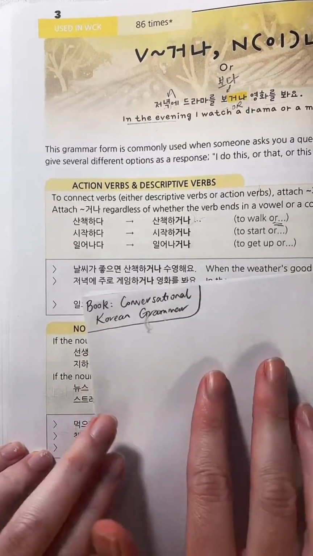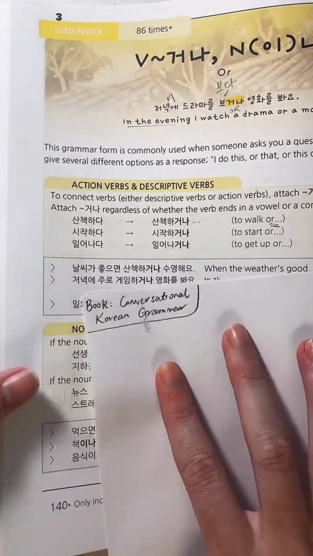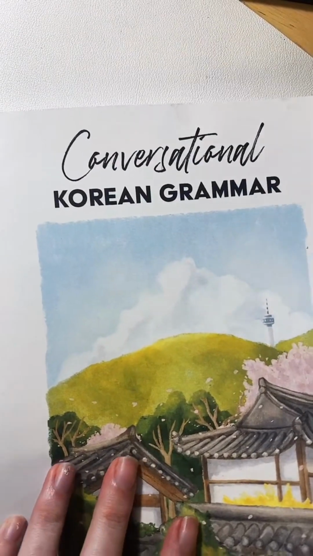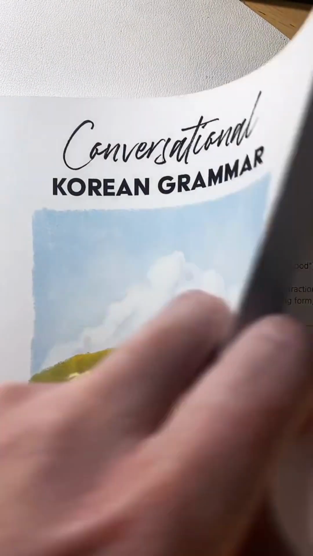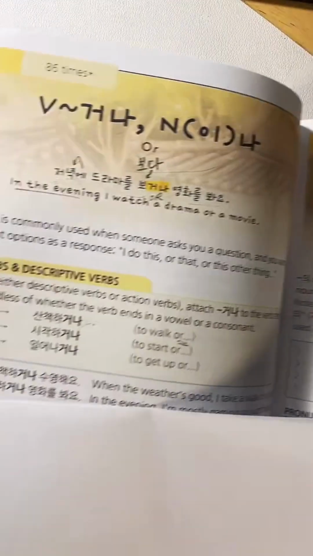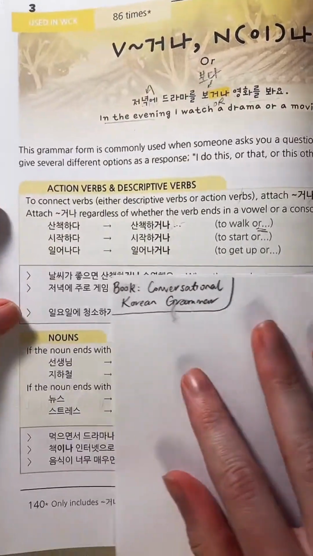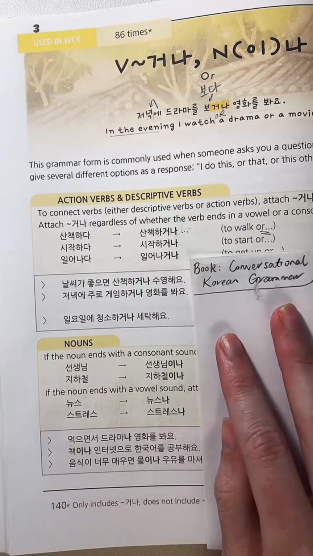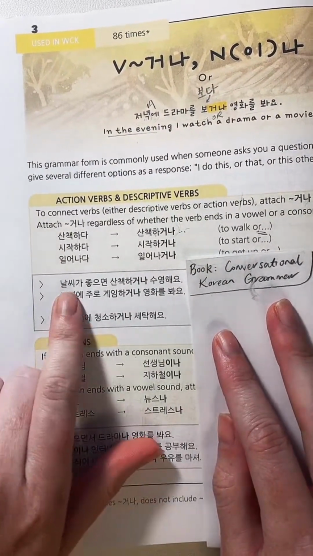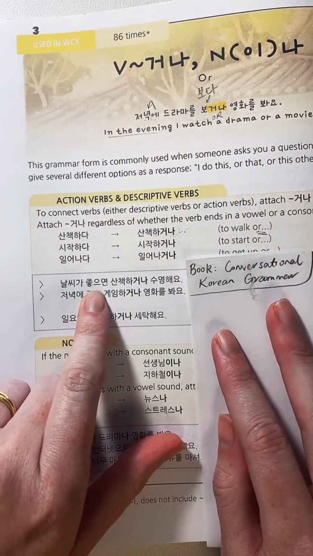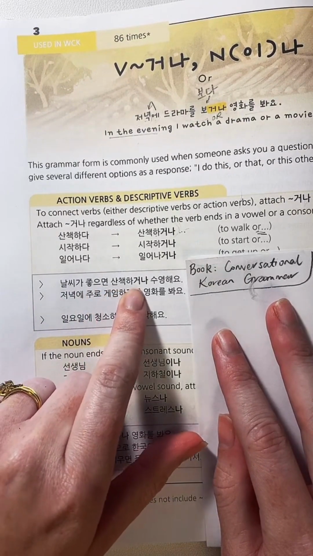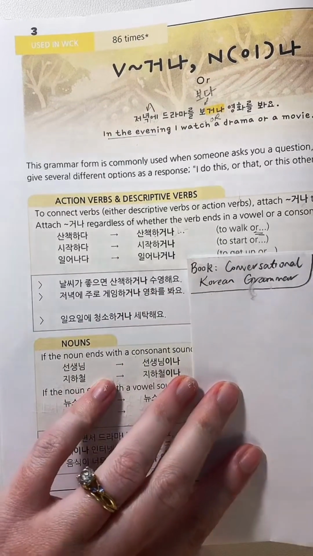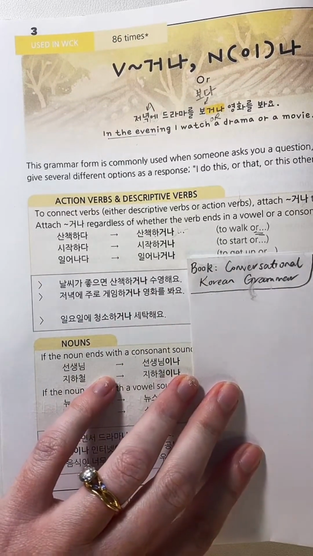This book is called Conversational Korean Grammar. This is the cover image of what it looks like, if you want to find it later. Okay, so let's look at this first sentence. What is it saying? What does it mean? Okay, 날씨가 추우면 산책하거나 수영해요. So it's a fairly long sentence and we've got a couple things involved.